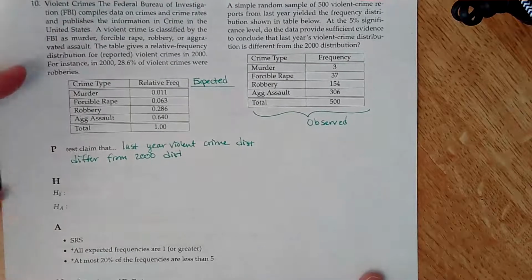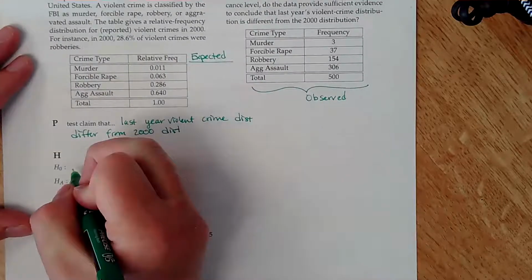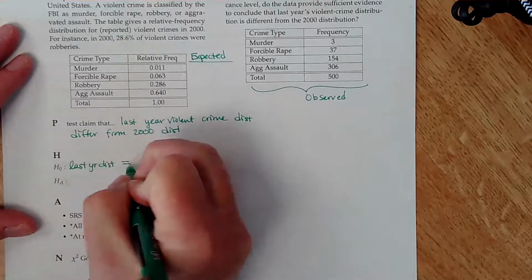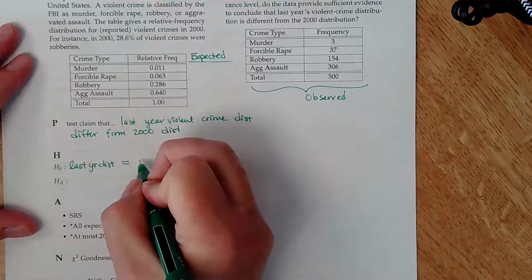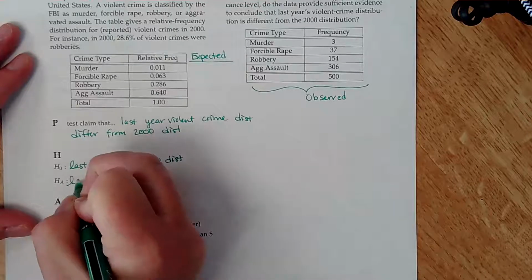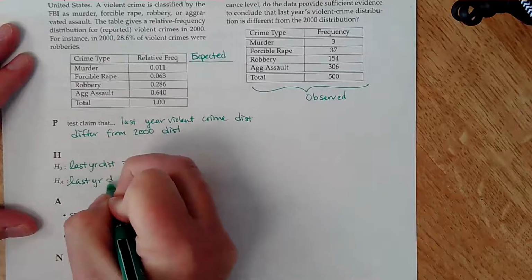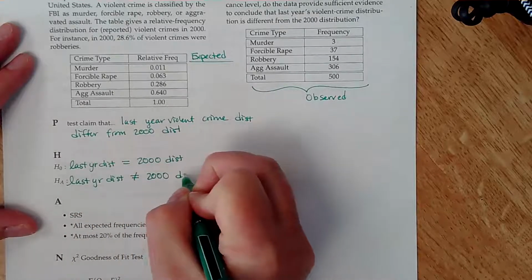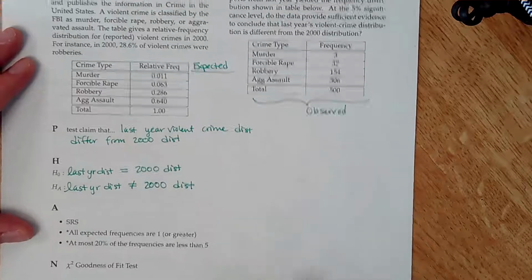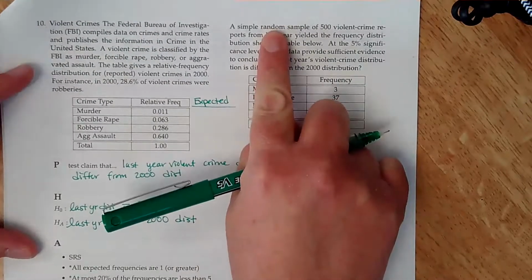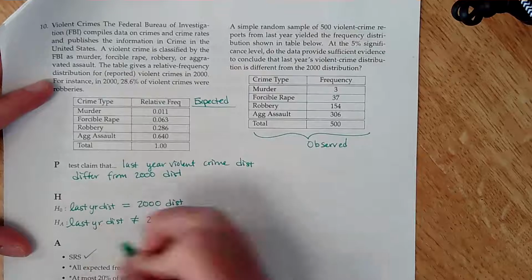Right, my null hypothesis here is that last year's distribution is going to be fairly equal to the 2000 distribution. And my alternative would be that last year's distribution is not equal to the 2000 distribution. Our assumptions and conditions. So we do in fact have a random sample here, so we can check this guy off.